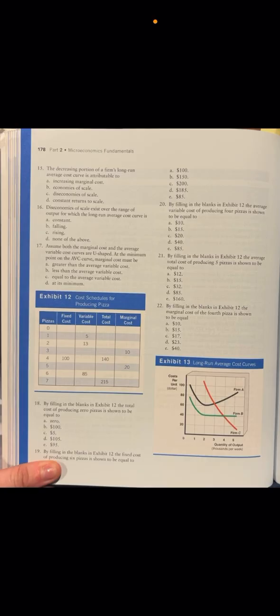17. Assume that the marginal cost and the average variable cost curves are U-shaped. At the minimum point of the AVC curve, marginal cost must be A. Greater than the average variable cost, B. Less than the average variable cost, C. Equal to the average variable cost, or D. At its minimum.